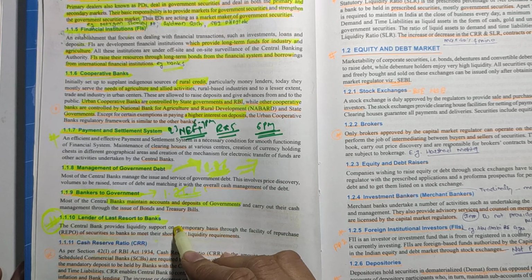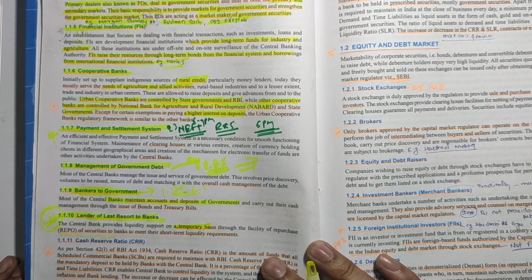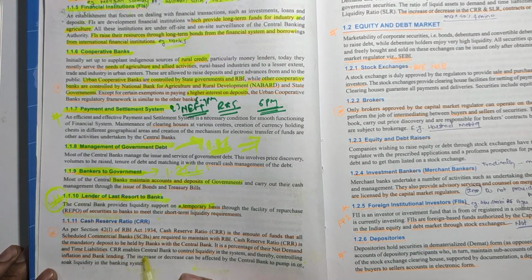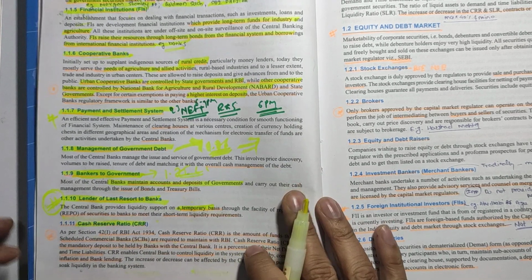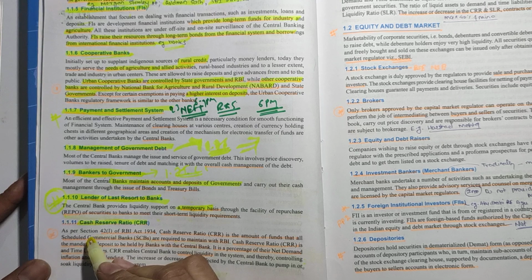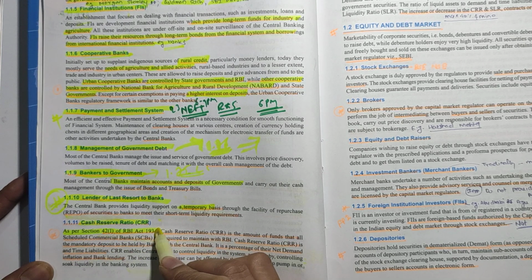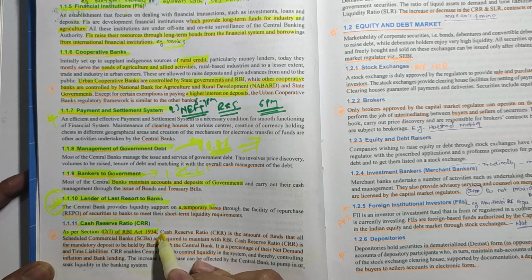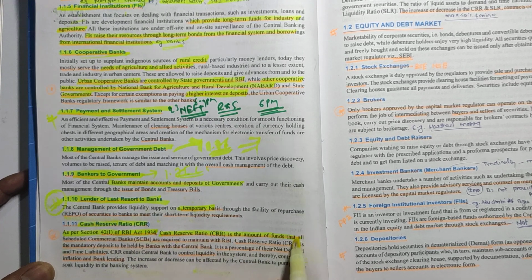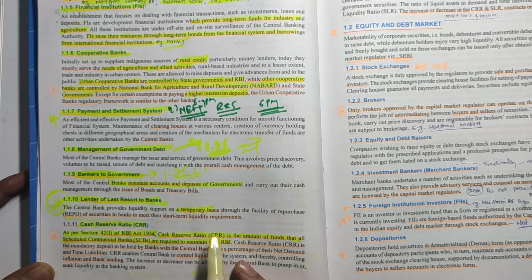bank. That is a temporary basis, some cash provision or money fund is provided. Next, what is the CRR? Very important. See friends, CRR stands for cash reserve ratio. As per section 42(1) of the RBI Act 1934, you have to remember the section. The CRR is the amount of fund that scheduled commercial banks are required to maintain with RBI.